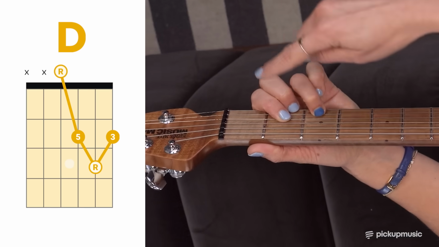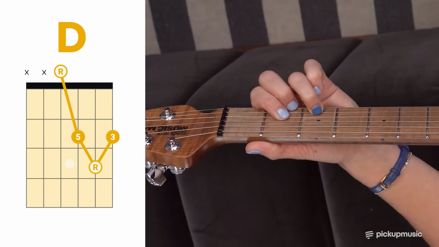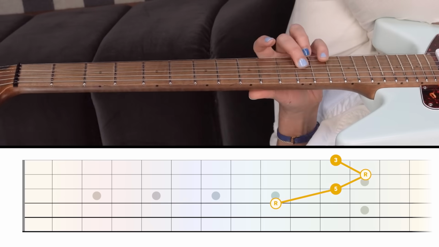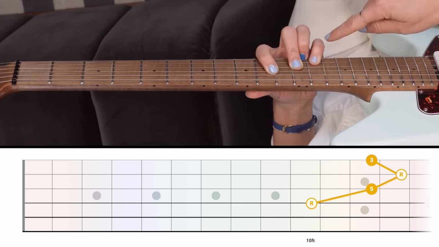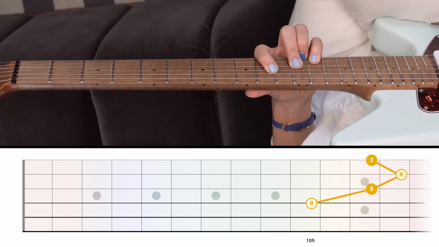Now, same concept for your D chord. Take this D shape you know and love, and we're gonna move it up and act as if our first finger then becomes like the capo or the nut. Move it all the way up to where our C is a root. This is a C chord D shape.